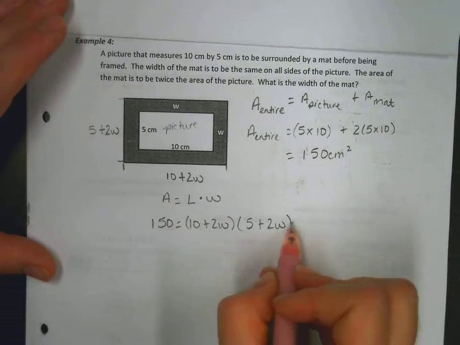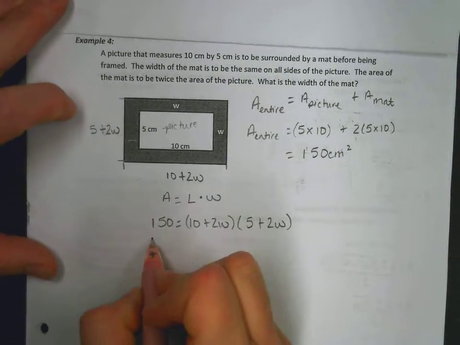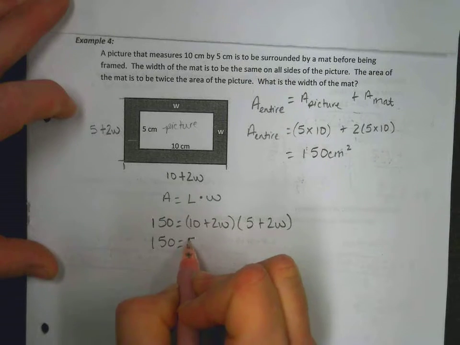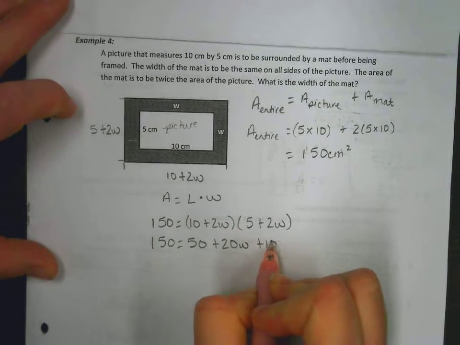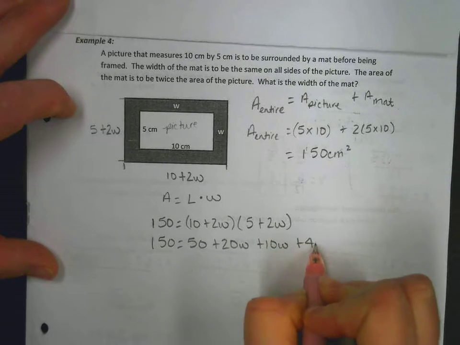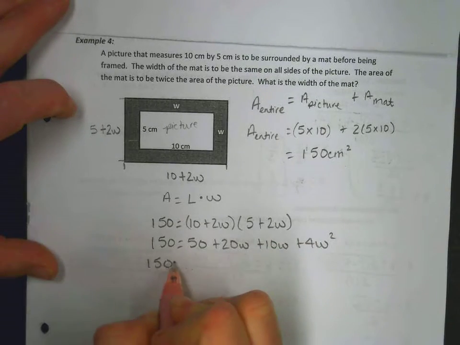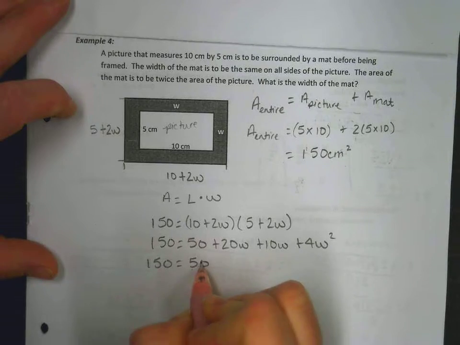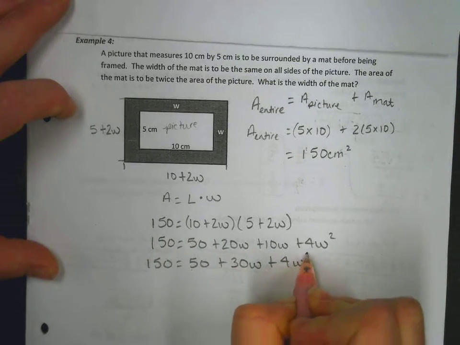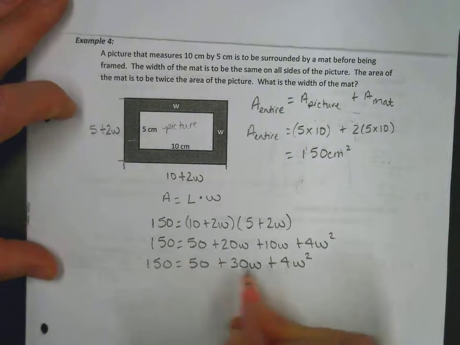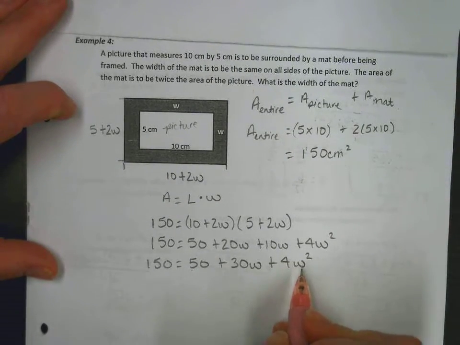In order to do that, we'd have to expand this by FOILing. When we do that, we get 50 plus 20w plus 10w plus 4w squared. Collect our like terms. And so now we have a quadratic equation where we need to solve for w.